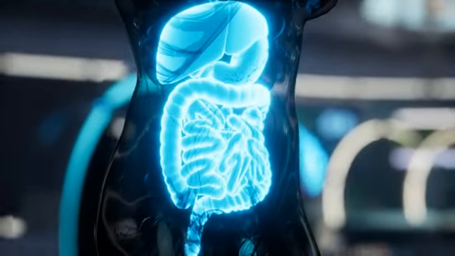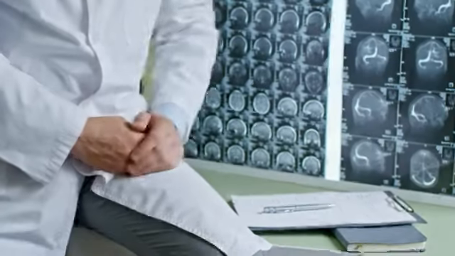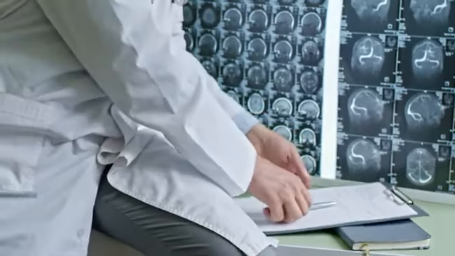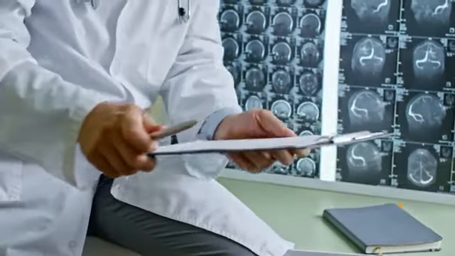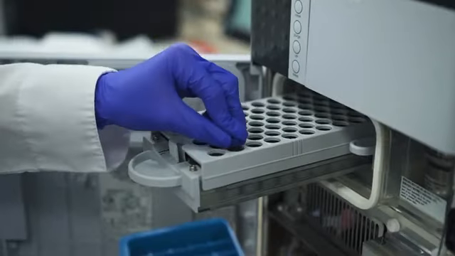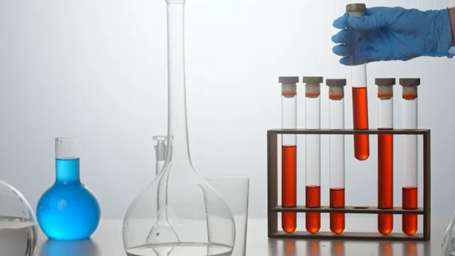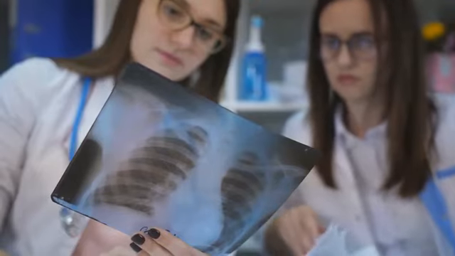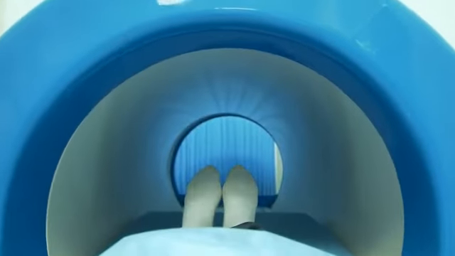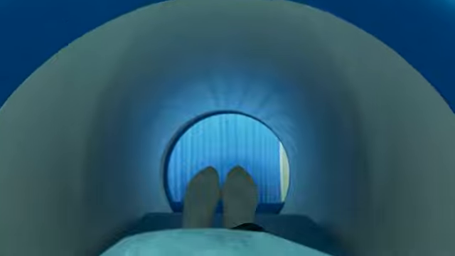Now let us discuss the diagnosis. To diagnose IBD, a health professional will take a full medical history before requesting one or more diagnostic tests. Some tests may include stool samples, blood tests to check for anemia or infection, x-rays if complications are suspected, and CT or MRI scans to detect fistulas in the small intestine or anal regions.